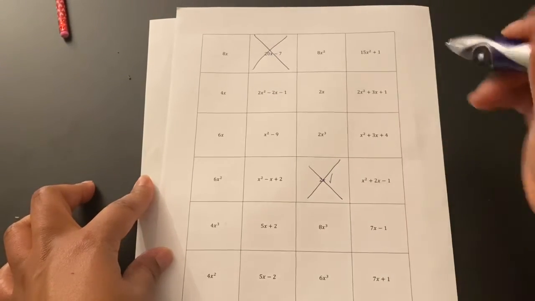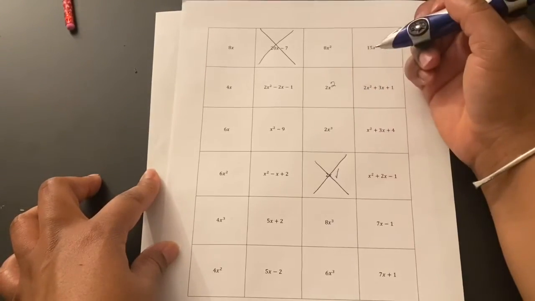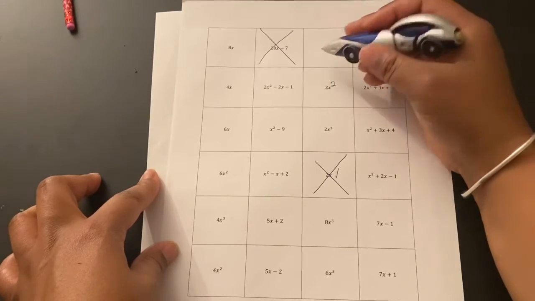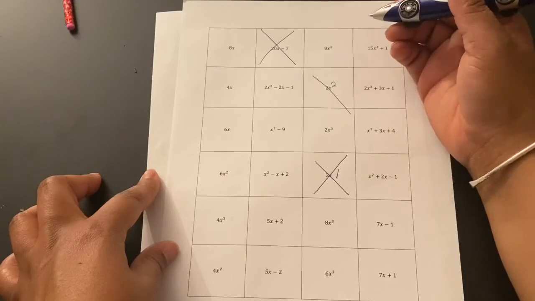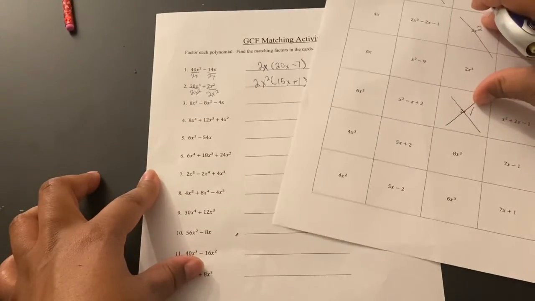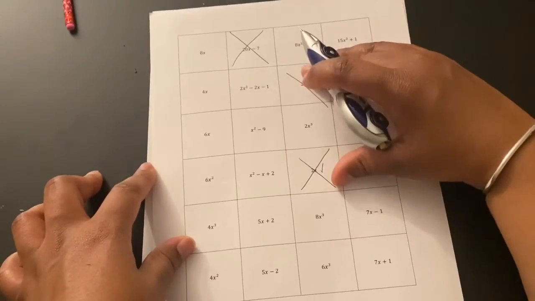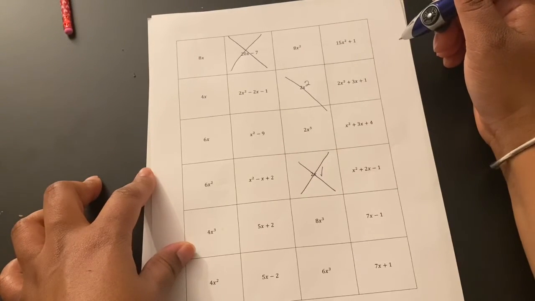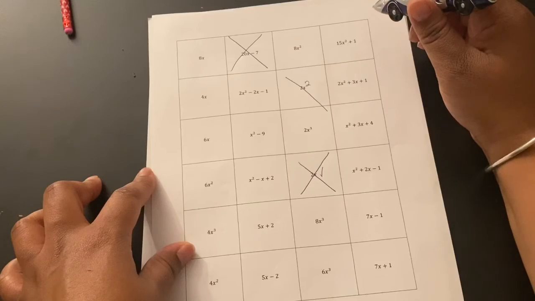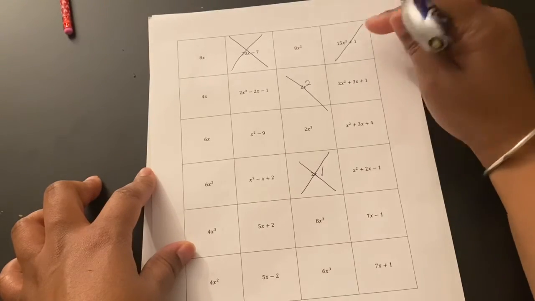Okay, well, I'm glad I did this one. We're going to make this a 2x squared because it doesn't seem like I have it on here. And then we have a 15x plus 1, and here it is right there.